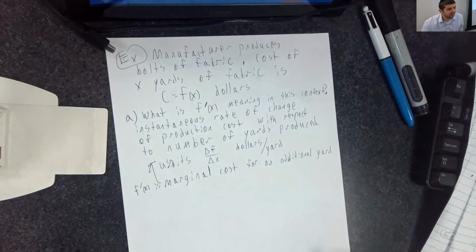Right, so it's telling you how much more it will cost if I want to do one additional yard, let's say. That's what it's telling you. So it's rate of change. Let's say I'm producing 5 yards. If I want to go from 5 to 6 yards, how much will my cost increase? My cost increase is f prime of x. That's what the derivative is telling you. It's the rate of change. So how much more will it cost to get that additional yard?